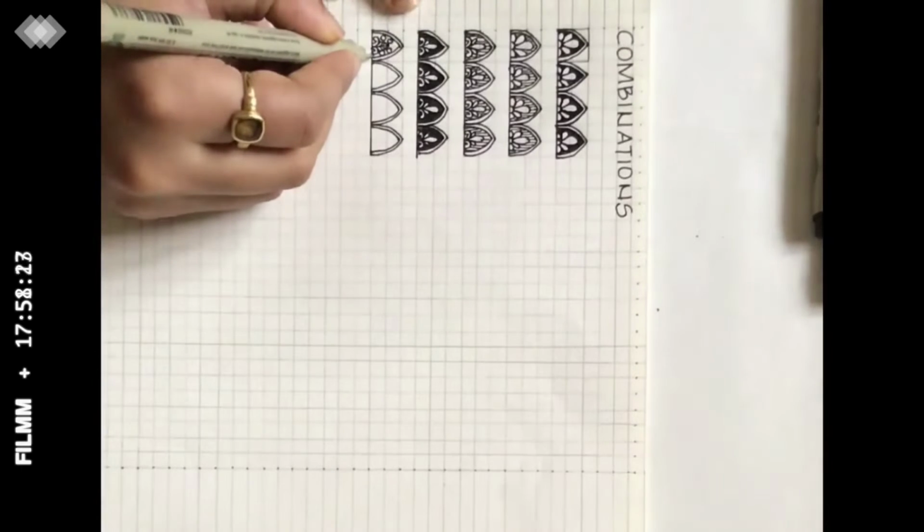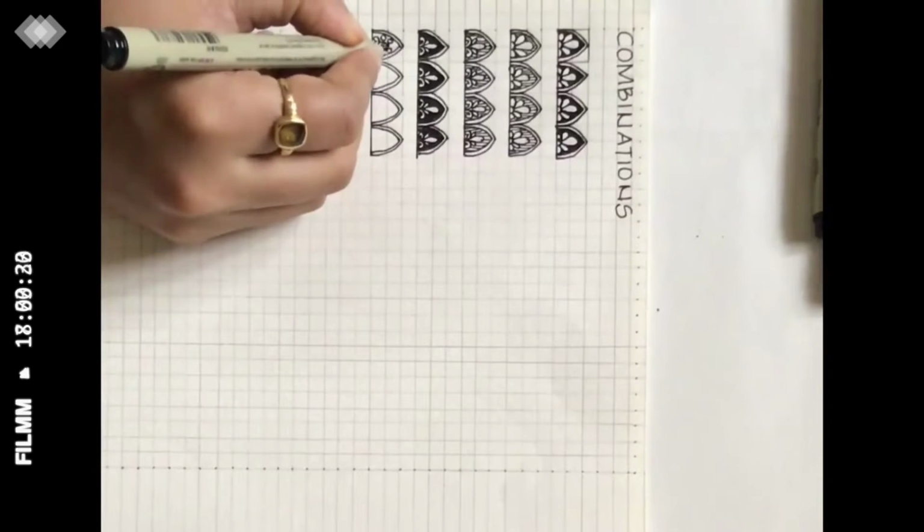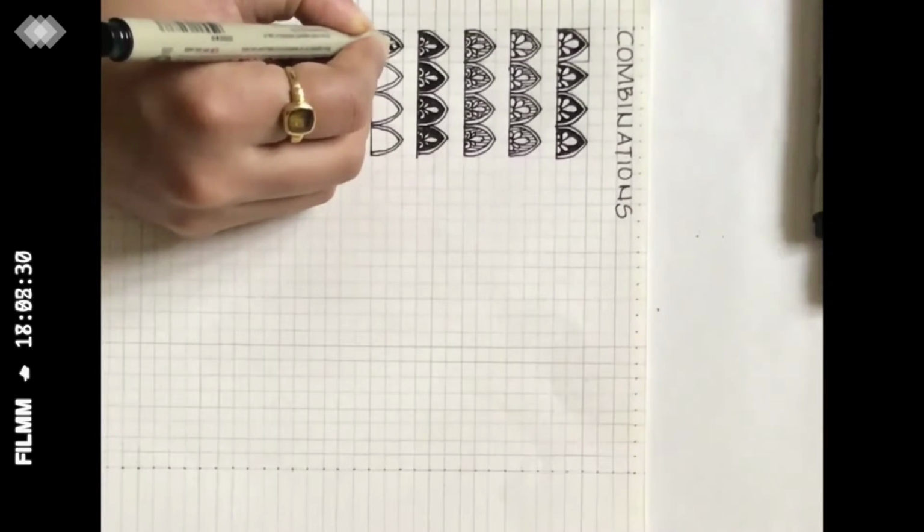In this section, I'm going to use a combination of petals, designs, circles and solid hatch.